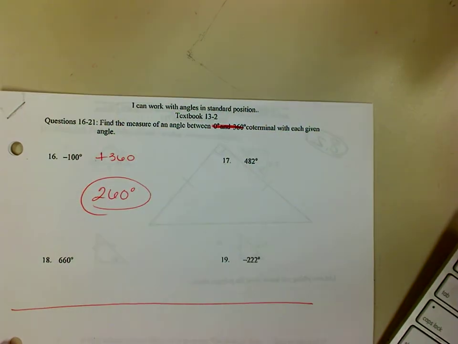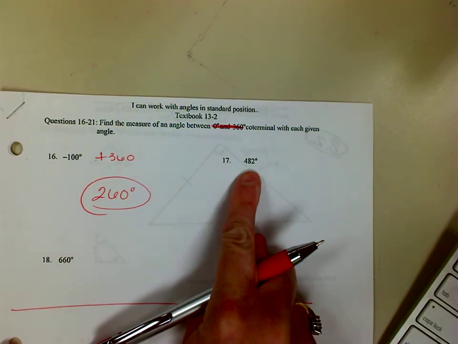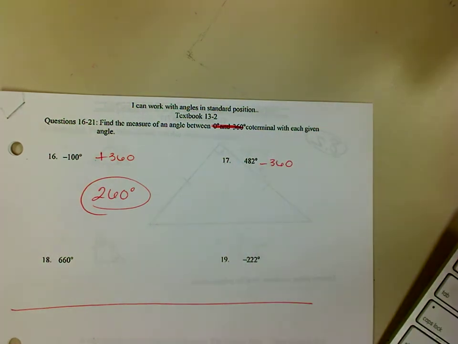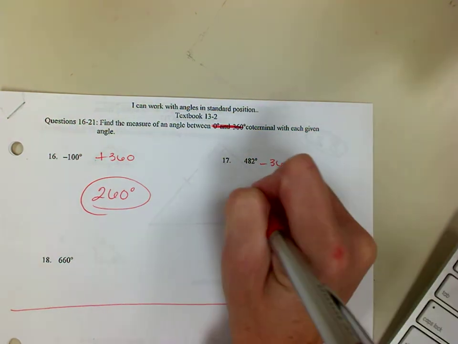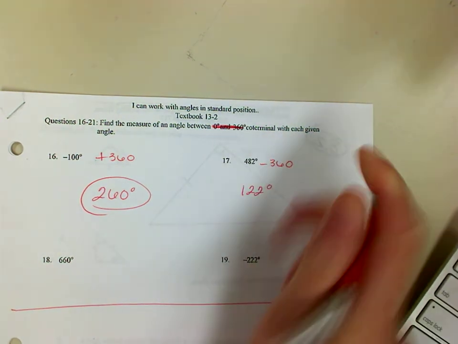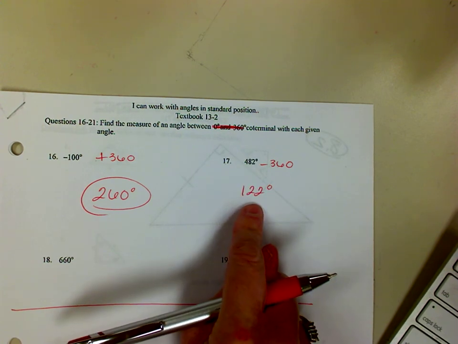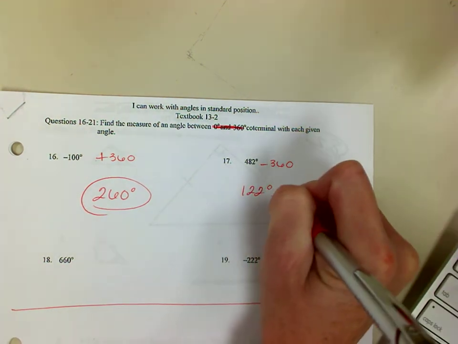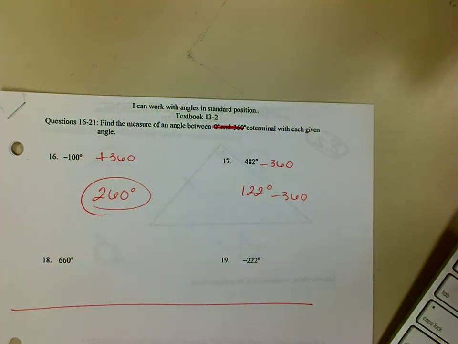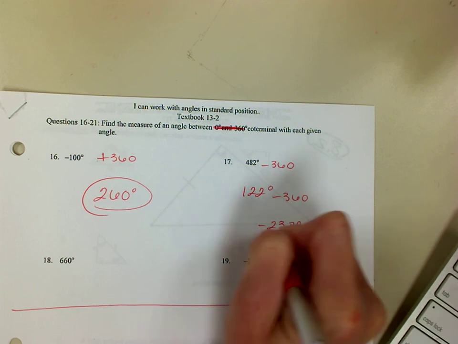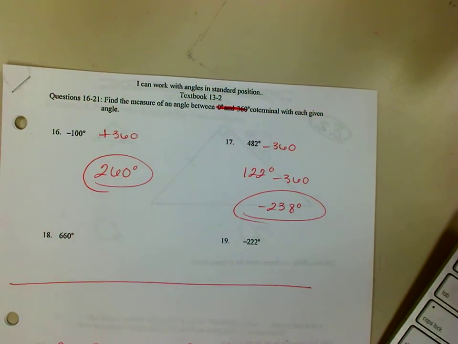So that's my answer. Okay, the next one's 482. Since it's positive, I'm going to subtract 360 this time. And that's going to give us 122 degrees. Now this is still positive. If I have a positive, my answer should be negative. So if it's not negative, you just subtract 360 again. And I get negative 238. So that's my answer.